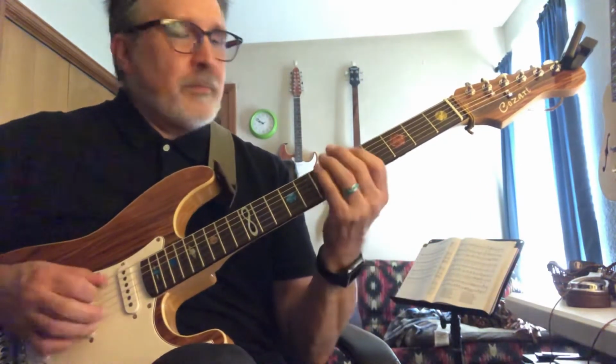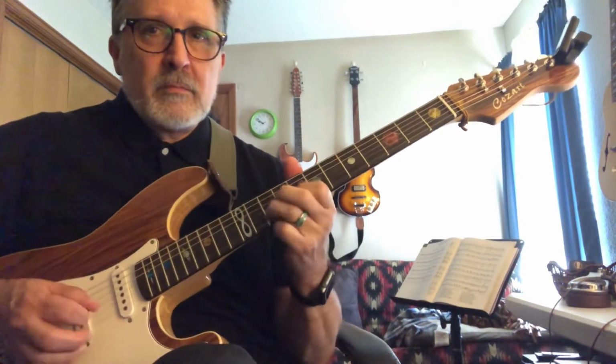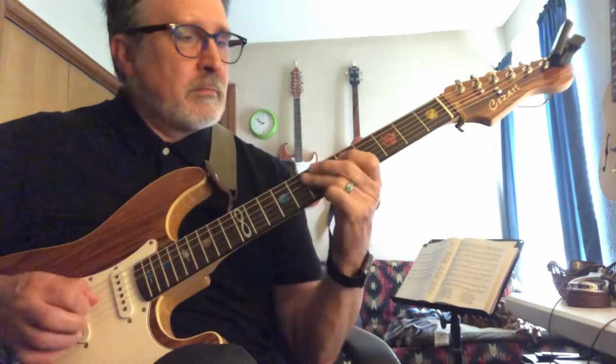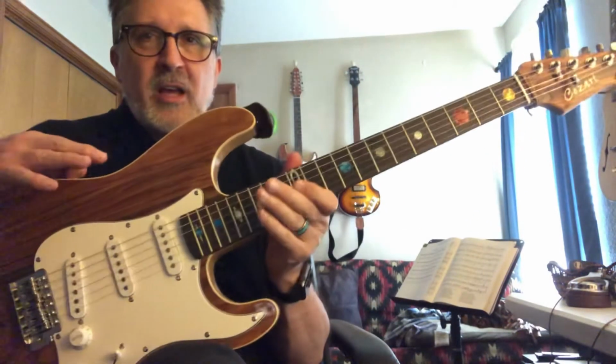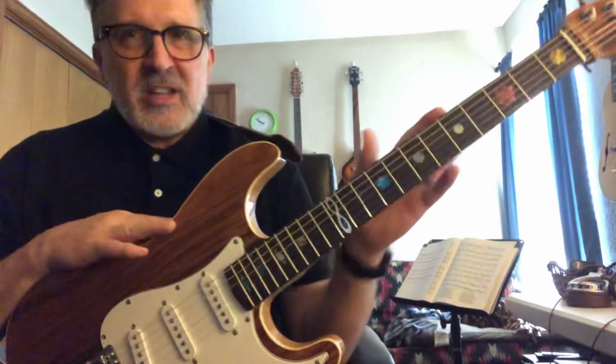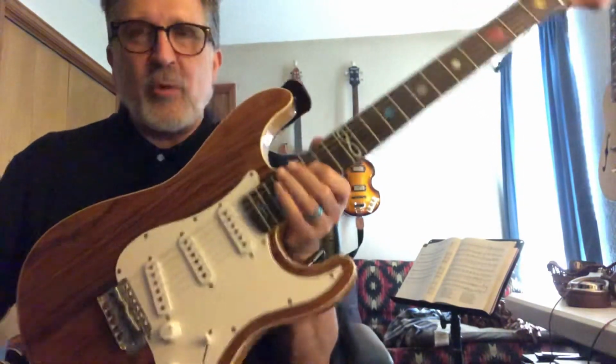So anyway, in single coil configuration, skinny neck, this guitar is lightweight. I mean, it feels like it's made out of balsa wood.